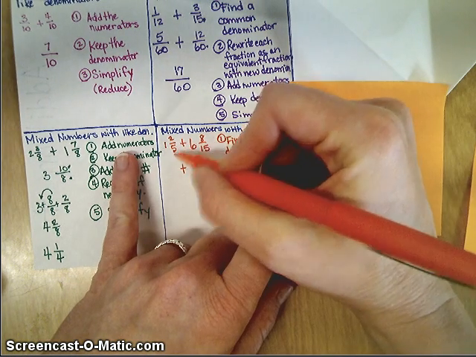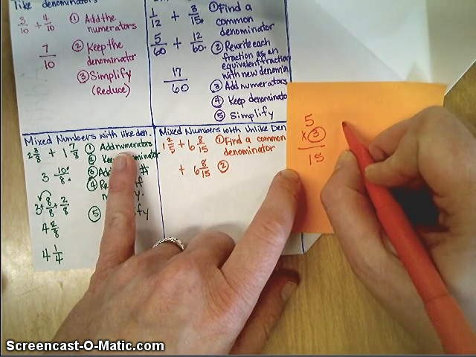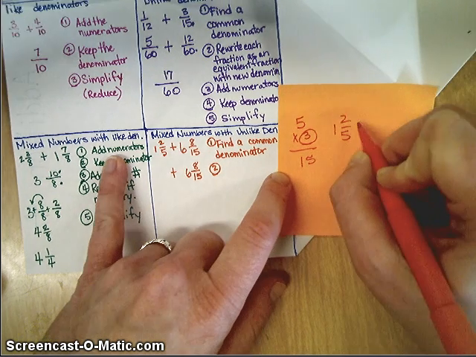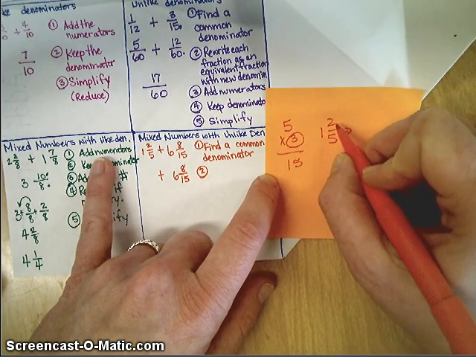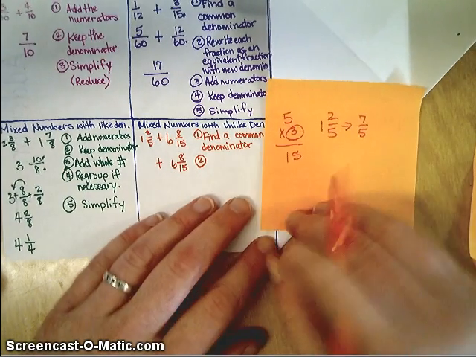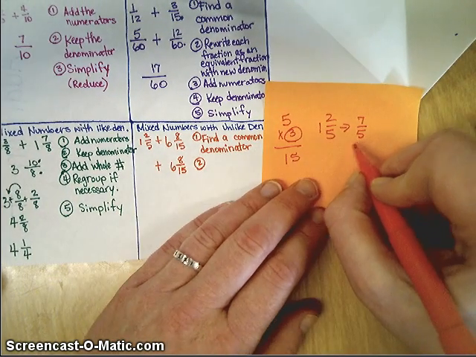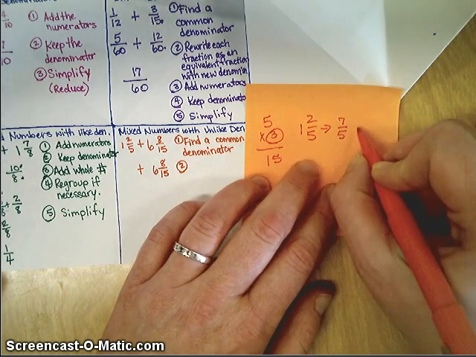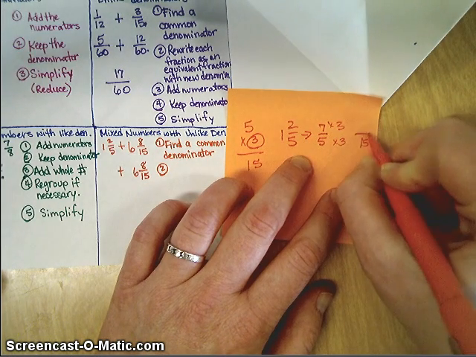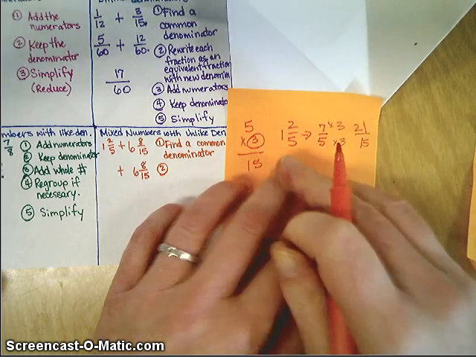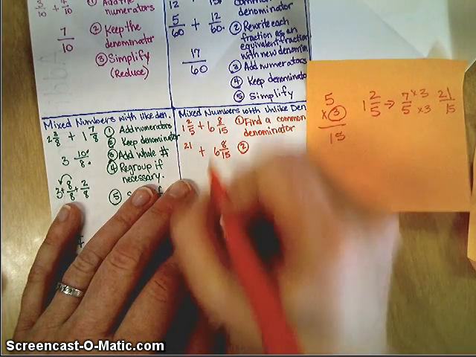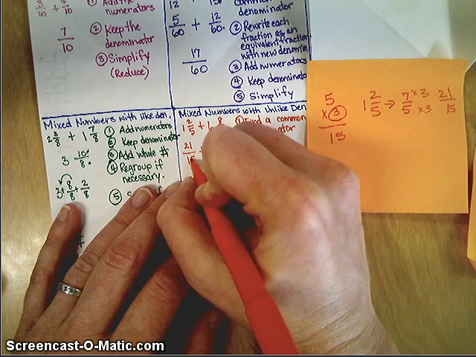Okay, so 1 times 5 is 5, plus 2, 1 and 2/5 into an improper fraction is 7 over 5. So multiply that by 3. That'll give us 15 here. That'll give us 21 here. So we've got 21 over 15 here.